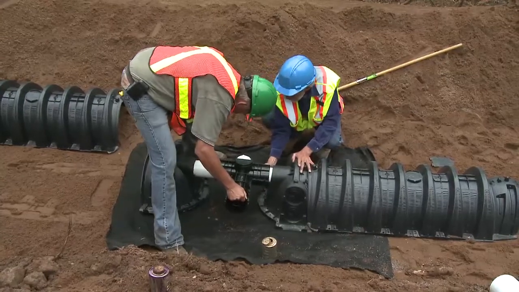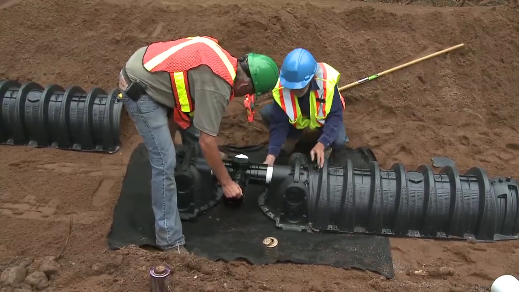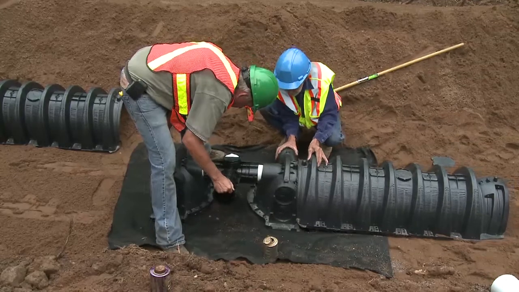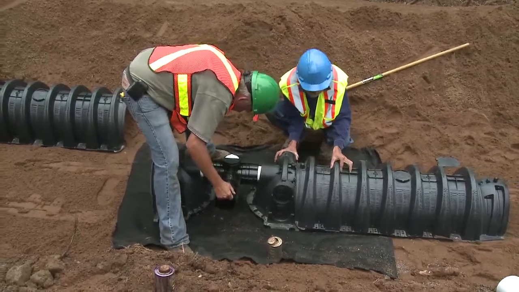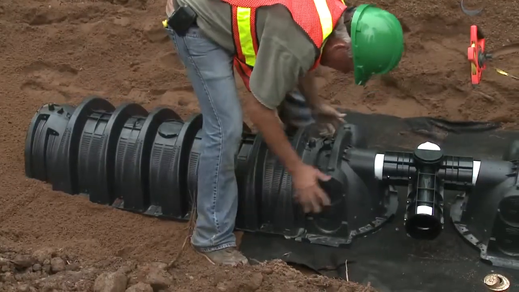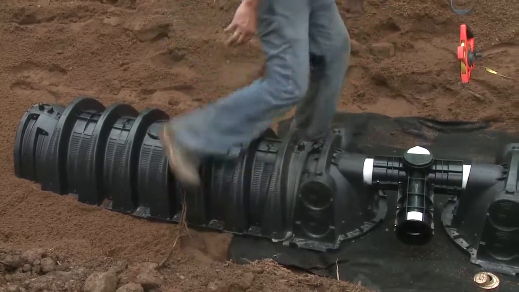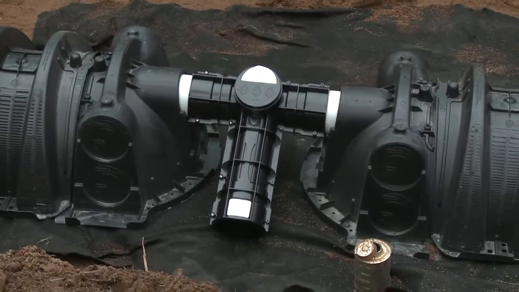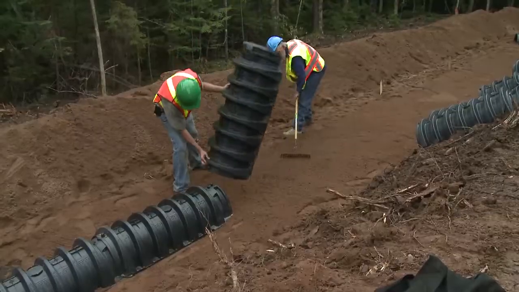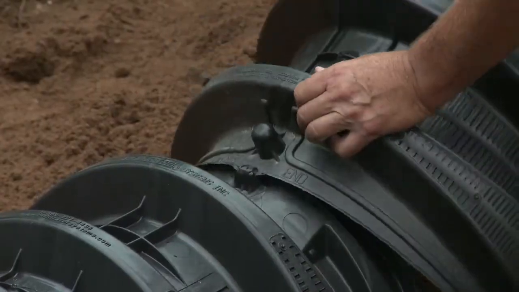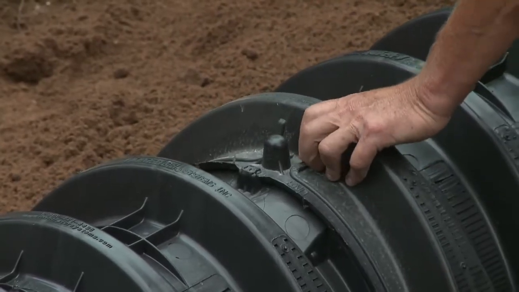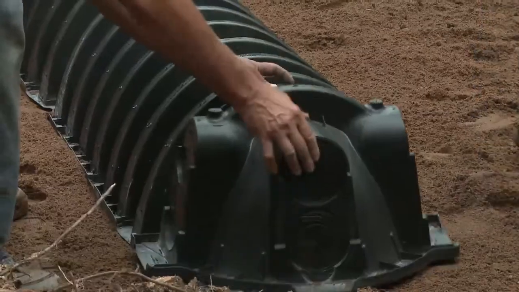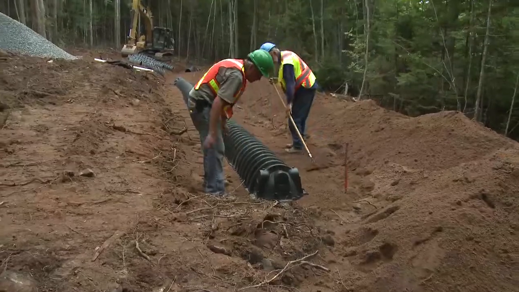A T is connected to an end cap on each side, which are glued into the T. Chambers are then laid level from the center out to each end of the bed. At each end of the bed, an additional end cap is installed.